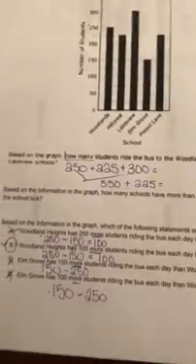So what I want you to do is label this at the top of your page, problem solving. And you're going to label it 2 dash, what's today's date?